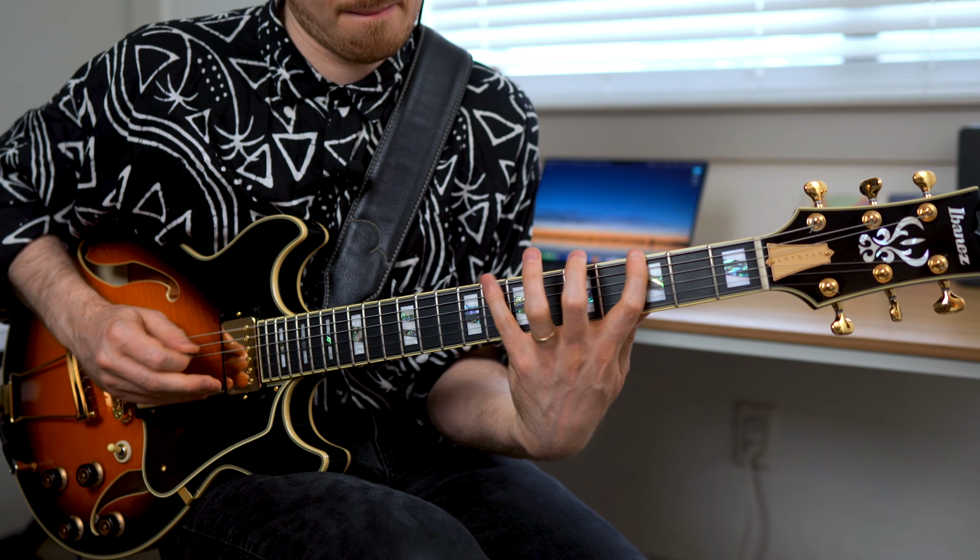The melodic minor scale is one of the most versatile scales that can be used for soloing in contemporary music, particularly in the realm of improvised music. So today, we're going to take a closer look at how this scale works.